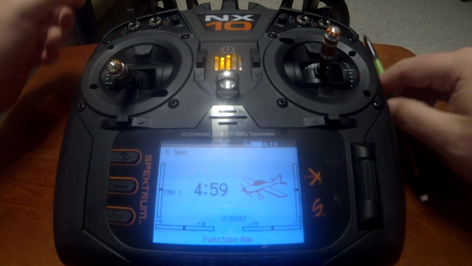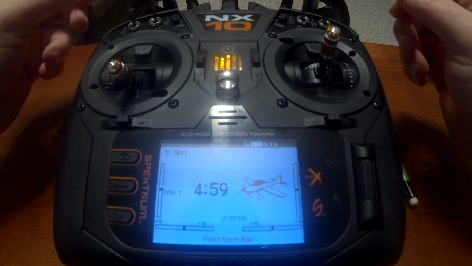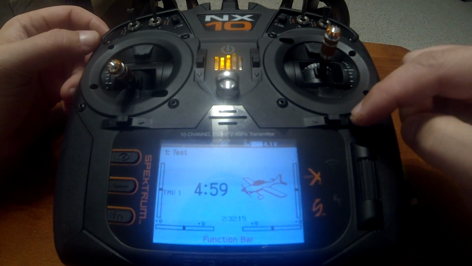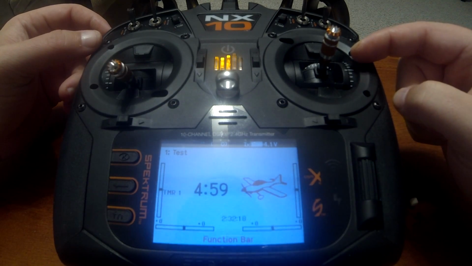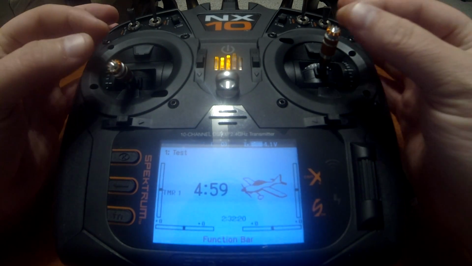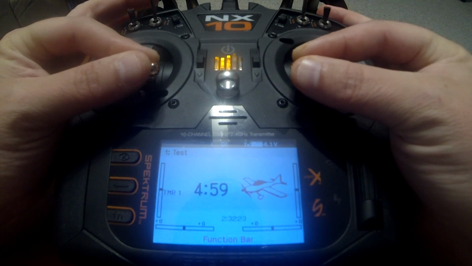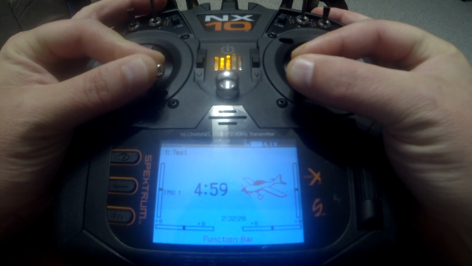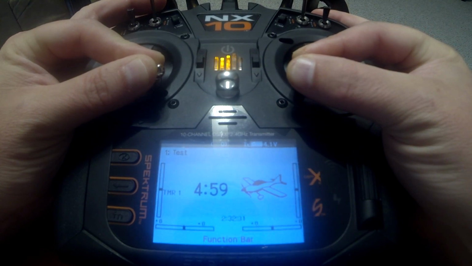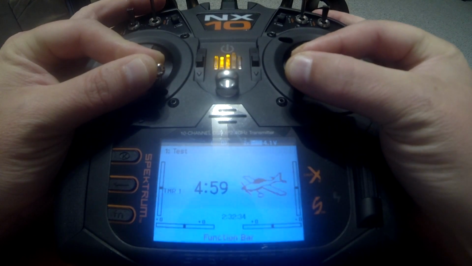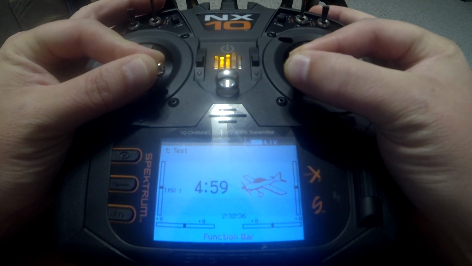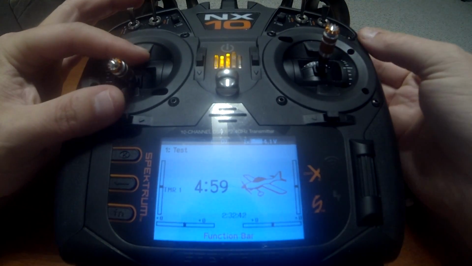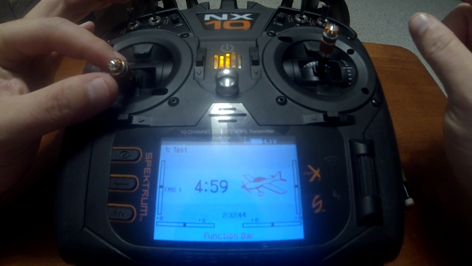Now that we've assigned the switch we want to use for safe mode, we need to essentially activate that switch. So what you will do is power up the radio, power up the receiver and the airplane, and you're going to hold the sticks down and in and toggle the switch you want to use 5 times. Now, pulling it forward and pulling it back, that's 1 time. So you go 1, 2, 3, 4, 5. So remember, up and back down, that's 1 toggle.